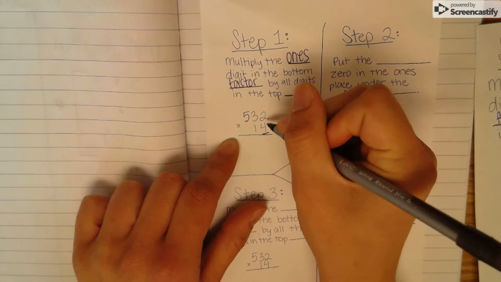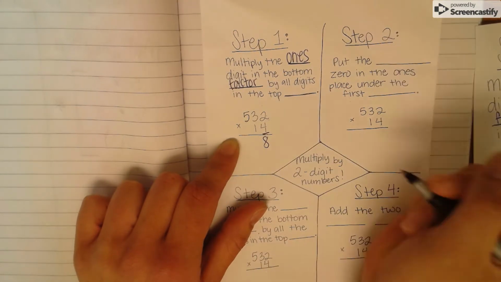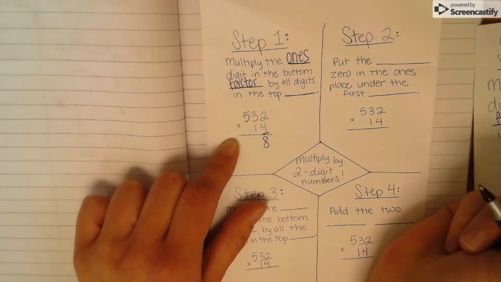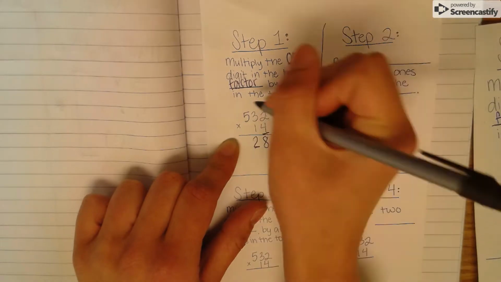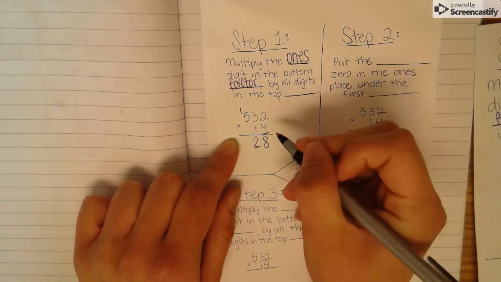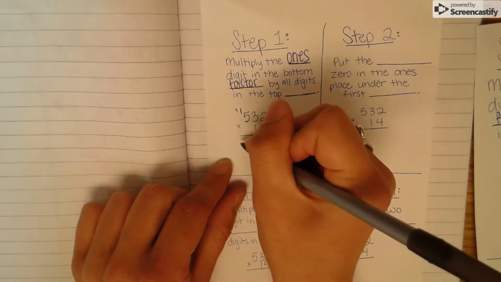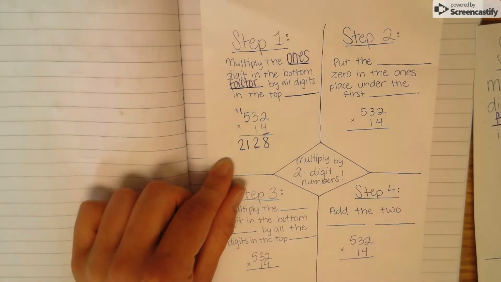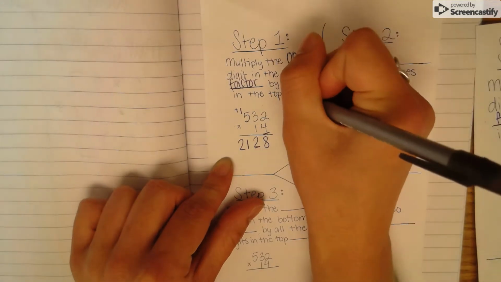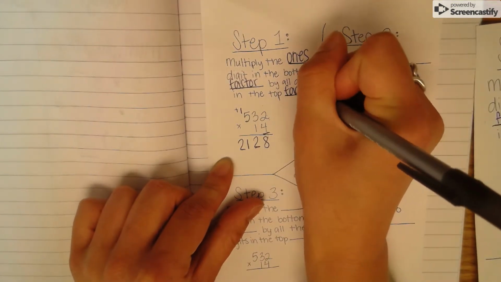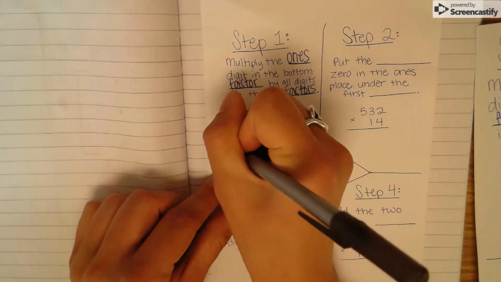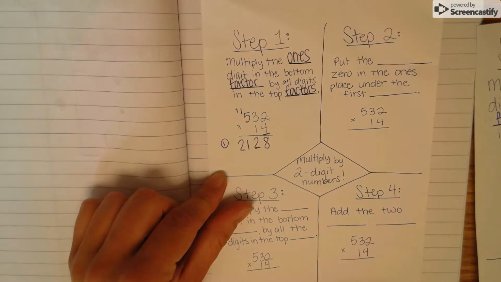So I'm going to go 4 times 2 is 8. 4 times 3 is 12. I'm going to carry that tens place. 4 times 5 is 20, plus my 1 is 21. Done, right? In the top factor. Okay, so that's my first step. There are more steps.